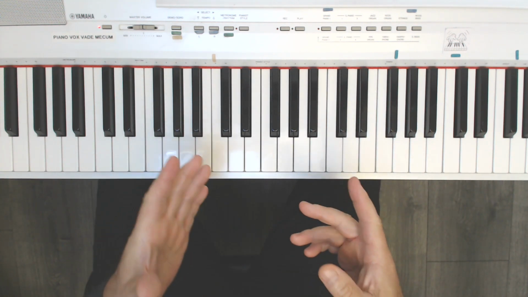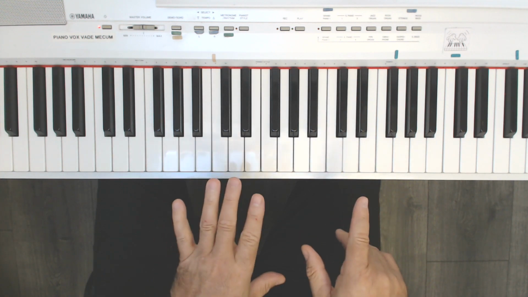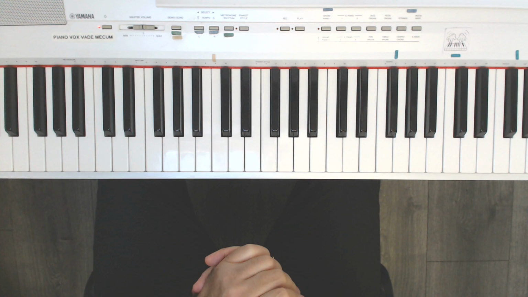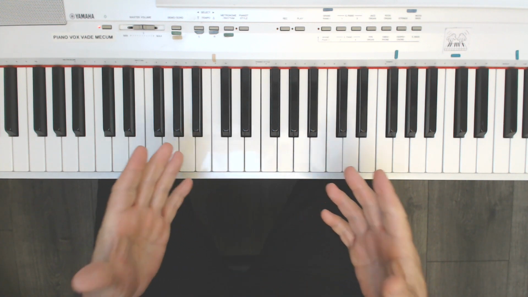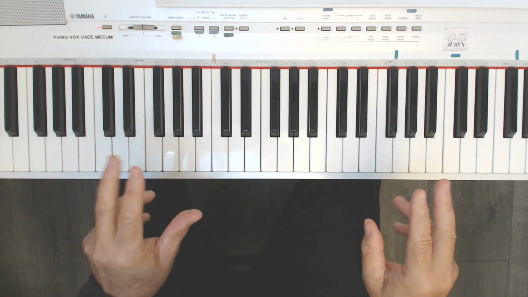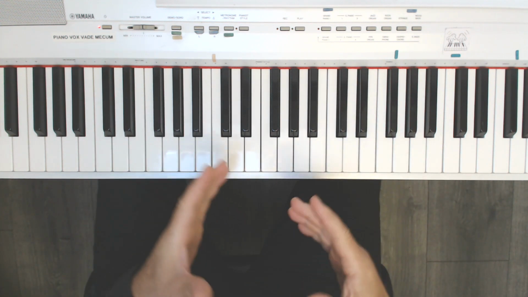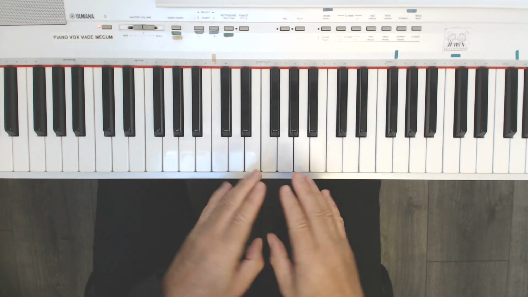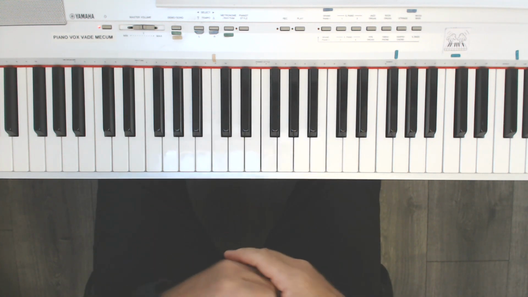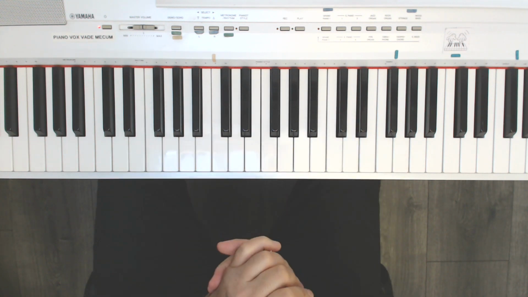So I have modified the original key of F sharp to F. But naturally, once you have grasped the harmonies that I'm going to show you, and if you have a digital piano, do not hesitate to use your transpose or transposition function, depending on the model you have, to adjust to the key that suits your voice. They are also made for that. Your manual will tell you how to do it, but it's always very simple.